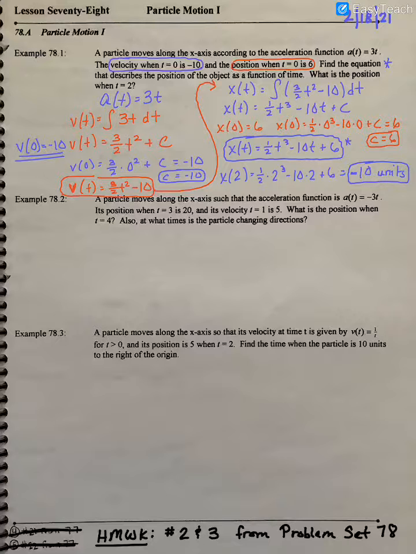What does negative 10 units mean when we are talking about along the x-axis? And realize that's going to mean 10 units left of the origin. So I'm going to write, I'm running out of room, 10 left of origin. Okay, just to give you a little idea of what that means.